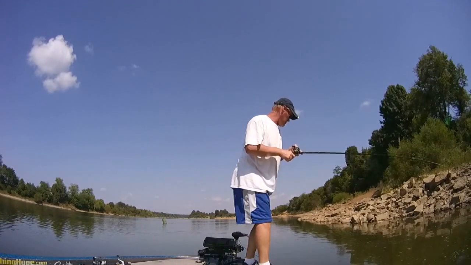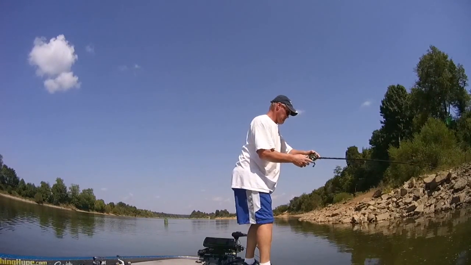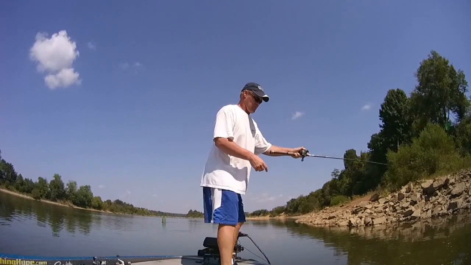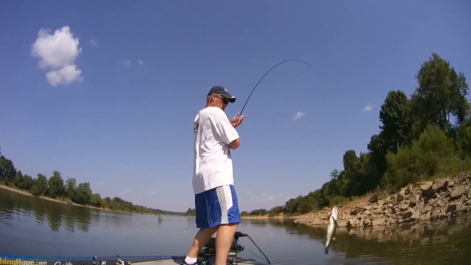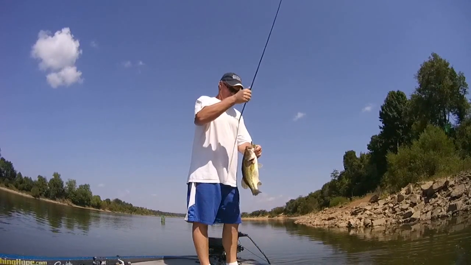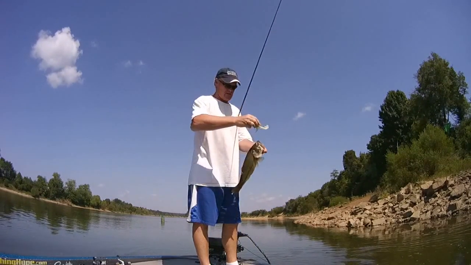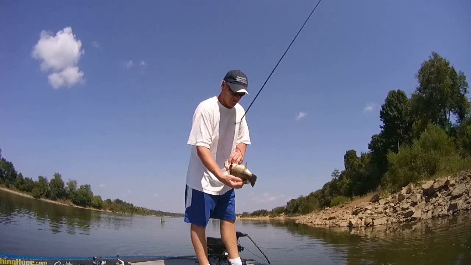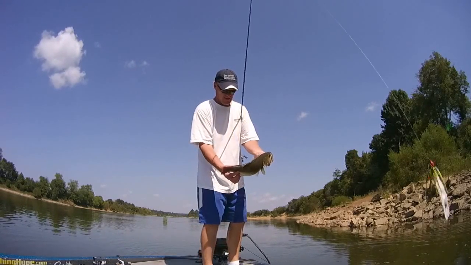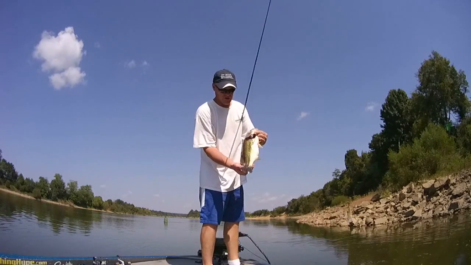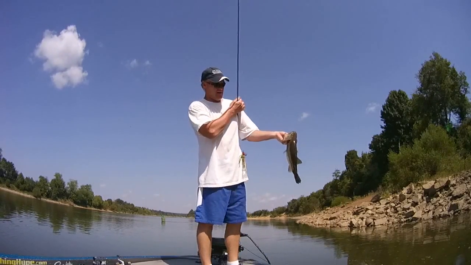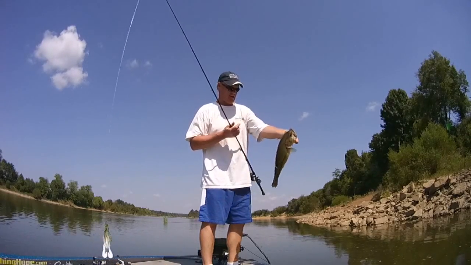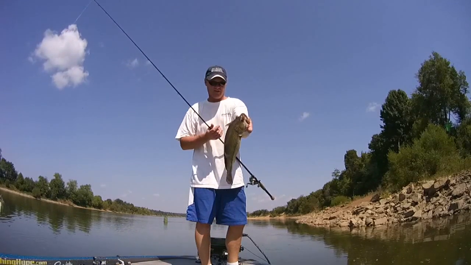There's one, got it right underneath the boat almost. I didn't feel him. I think he had it and he was swimming at the boat with me with it. There we go. That one's a little better. Chunky fish. Nice river fish. Boy, he's short. I don't know what happened to that tail, but there. That's a better looking, a little bit more like what we're after right there.